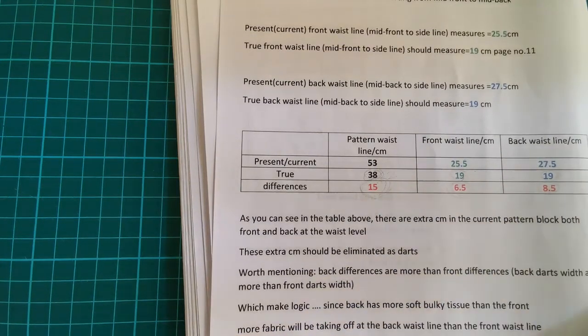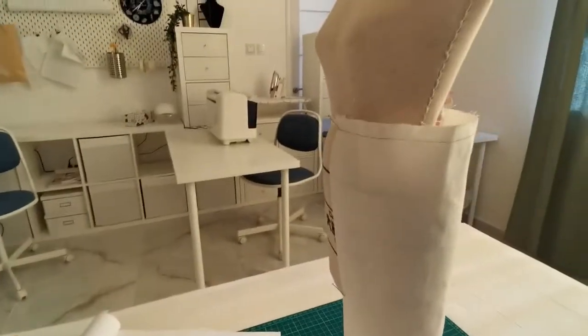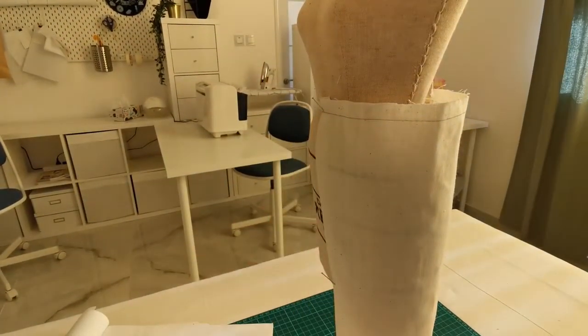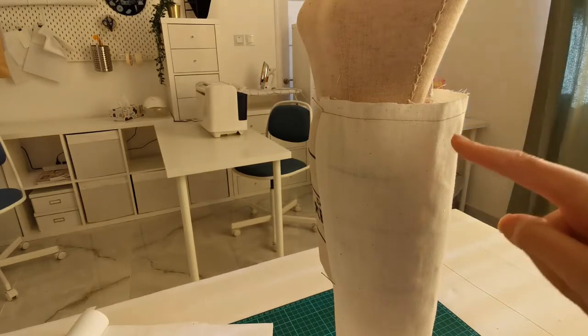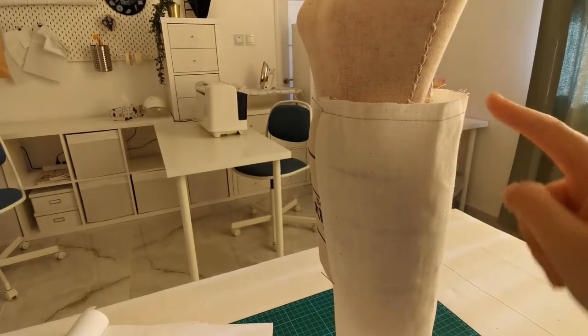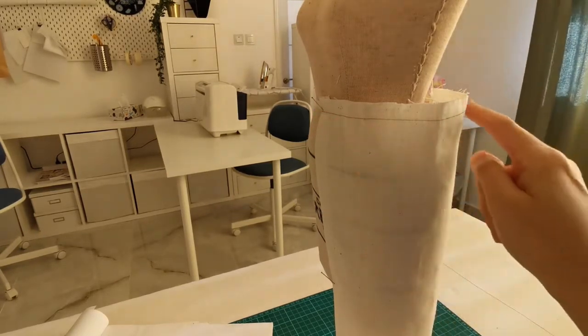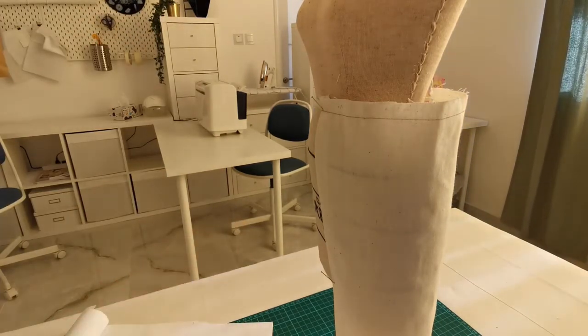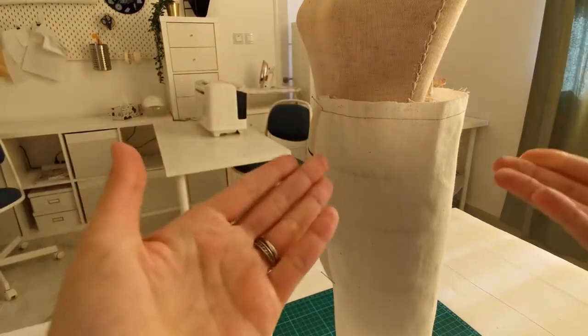How much should the waist measure in the front? It should be 19. And in the back? Also 19. Total 38 centimeters. This is what it should be, the true waist, not the current waist.